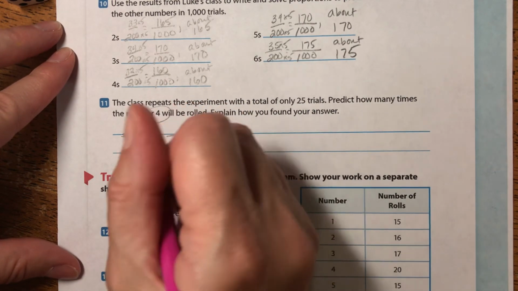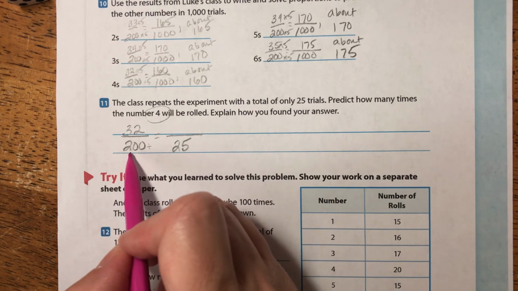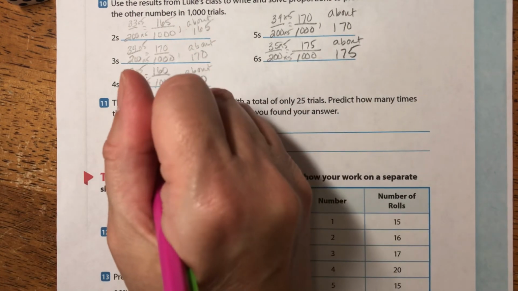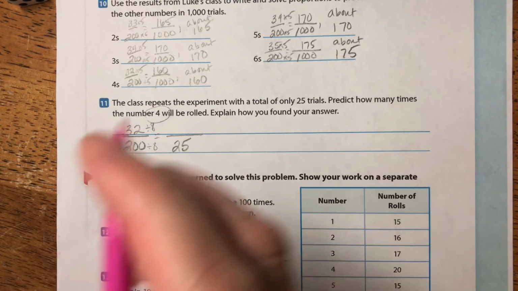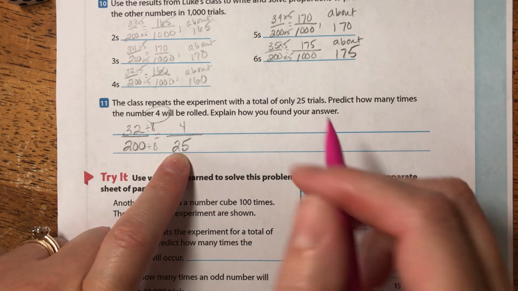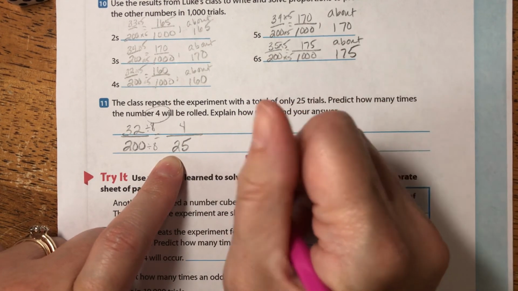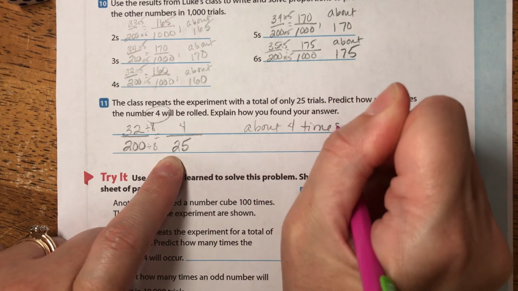What am I doing? I'm dividing. So 200 divided by what will get me 25? Well, there's 4 25s in 100, and this is 200. So I'm going to divide by 8, right? You can double check on your calculator. 200 divided by 8. And yes, indeed, it is 25. So let's divide both numbers by 8. 32 divided by 8 should be 4. It is. So we did equivalent fractions. We just reduced. We made a smaller denominator. So this would be about 4 times. He would roll a 4 about 4 times.